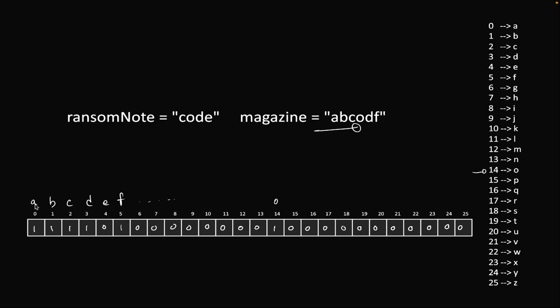The frequency of A is 1, frequency of B is 1, frequency of C is 1, and so on. Here if we write out this G, then the frequency of G is 0. That means G does not exist in our magazine string.